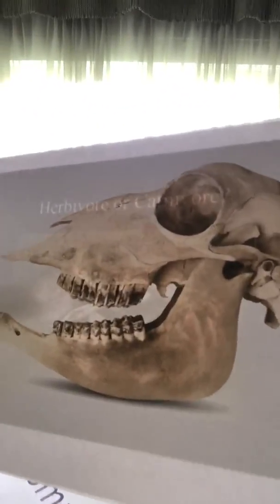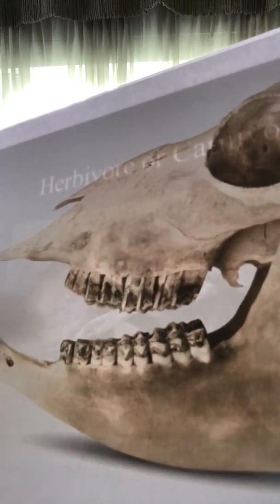I have a picture of a skull here. Take a look at this. Look at those teeth. Let's focus on the teeth right now. See how kind of flat they are? That is a good indication that whatever animal that was an herbivore, because its teeth were flat, designed for chewing on plants, not digging into meat.